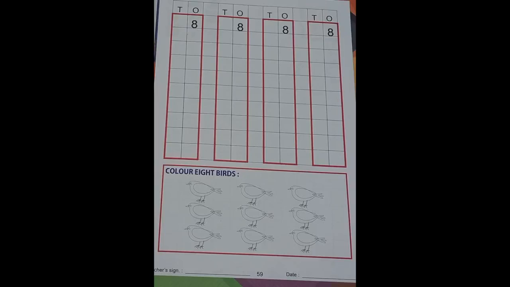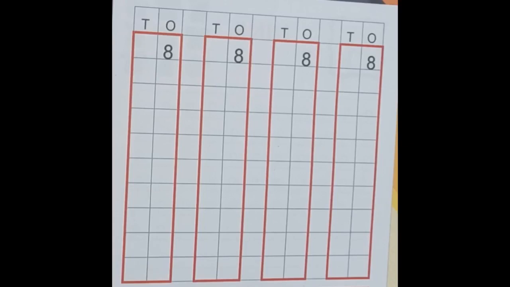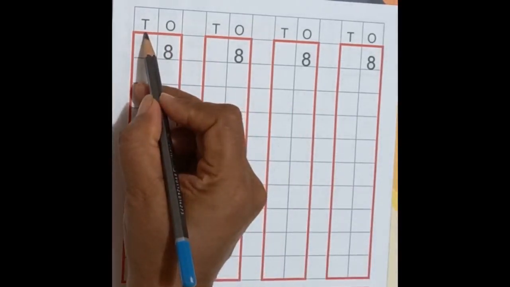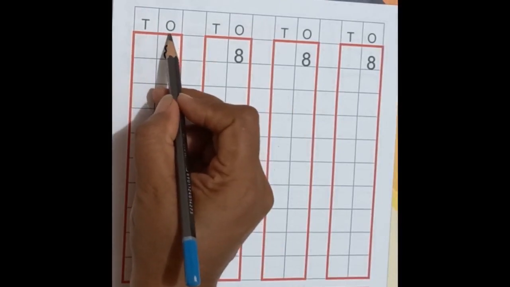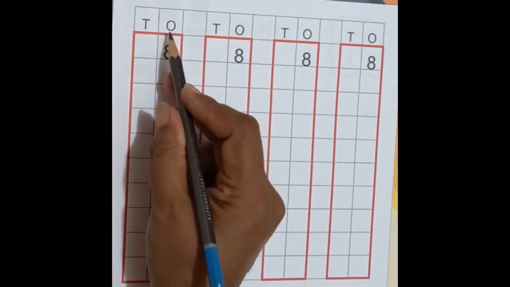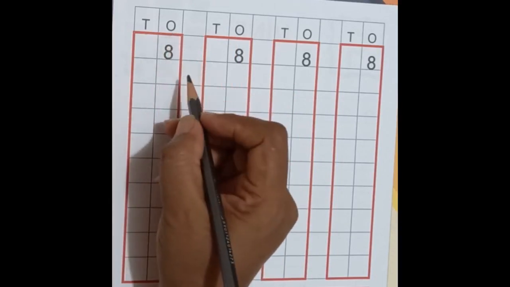Children, today we will learn how to write number 8 in Maths class workbook, page number 59. Children, T for tens and O for ones. Number 8 is a single digit number. So, we will write number 8 below O. So, let's start.